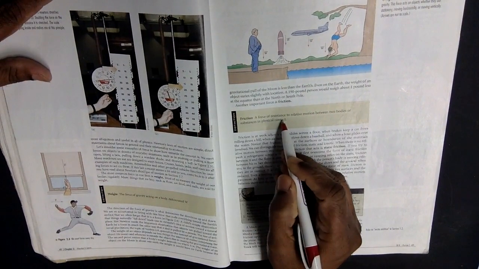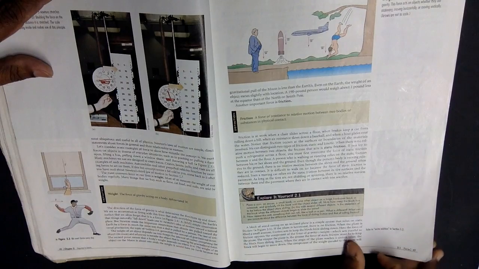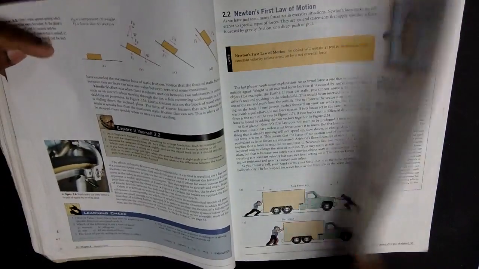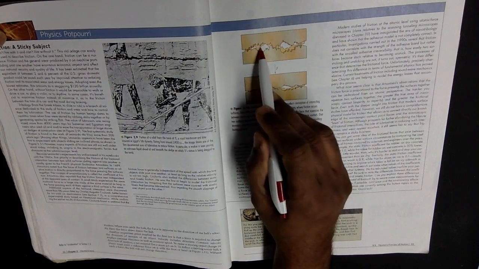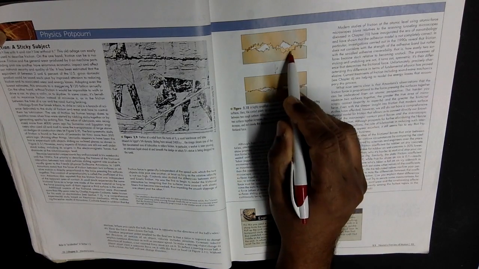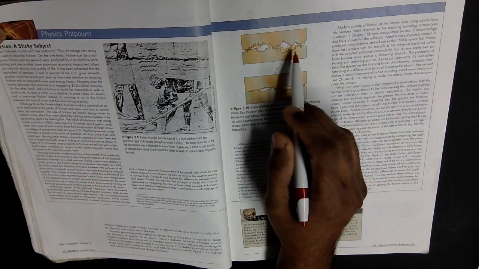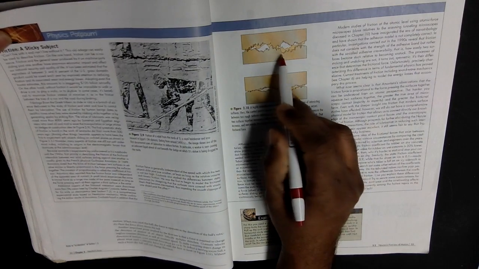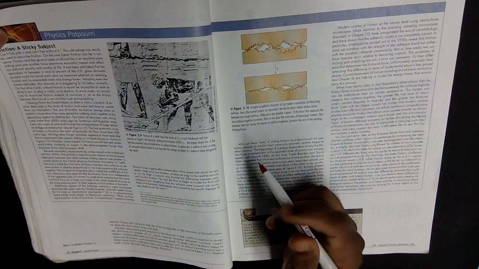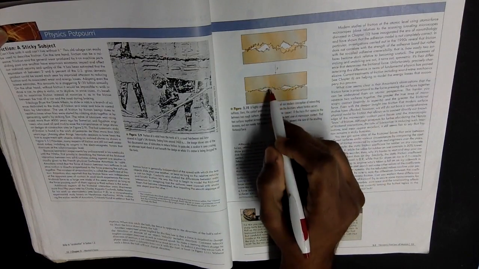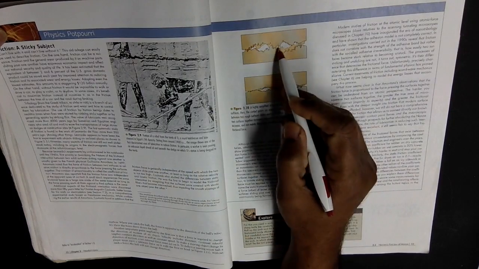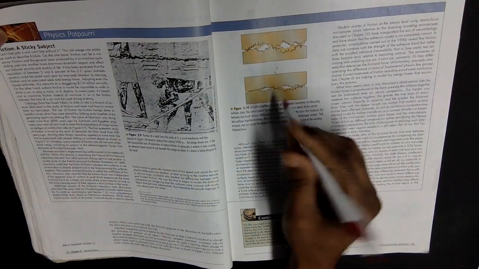Friction. Now what exactly is friction? On this page, it describes more about it. You can see that this is how surfaces are when you microscopically magnify two surfaces. We think these surfaces are smooth, but if you magnify them, they look like this. So what happens when they sit against each other?